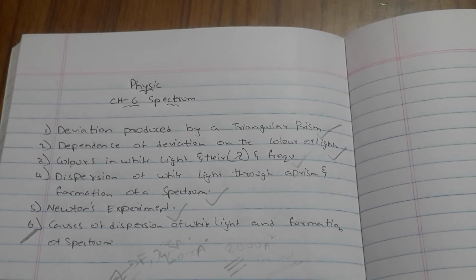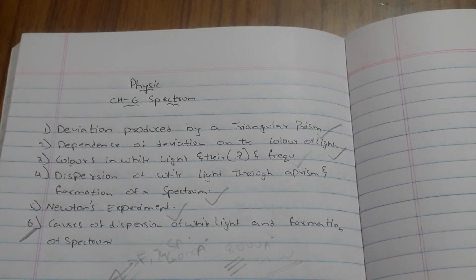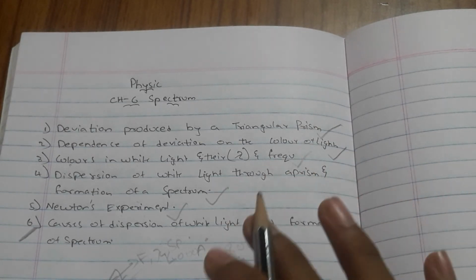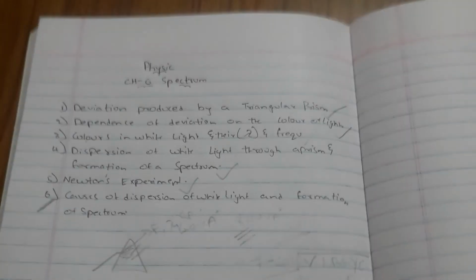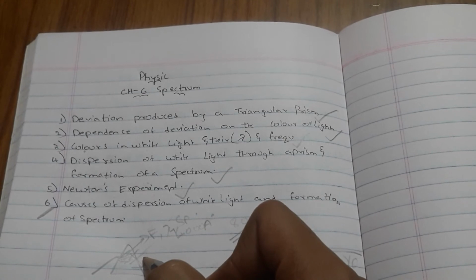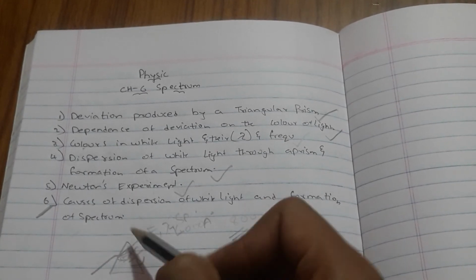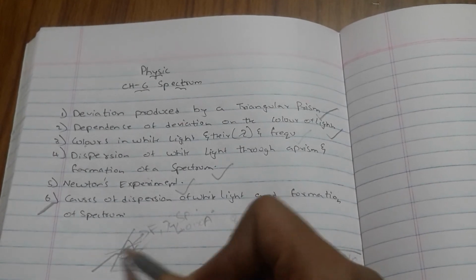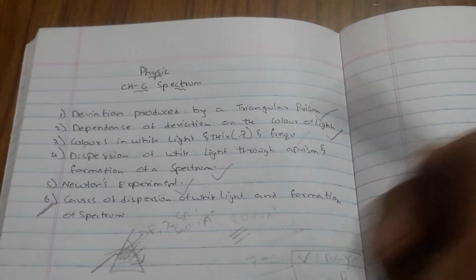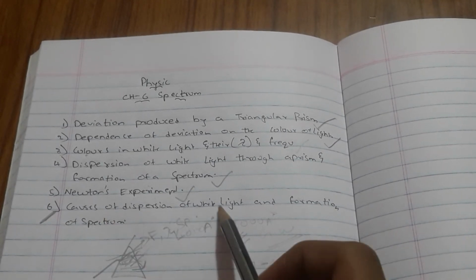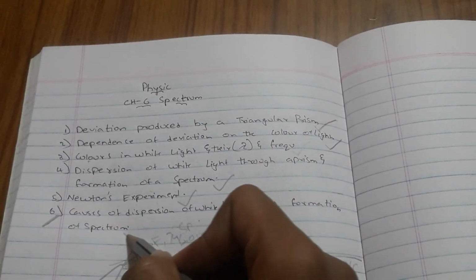After getting deviated through different angles, they only deviate towards the down part, that is towards the base. For example, when it strikes here, it does not move up, it moves towards the base. So that is about the causes of separation of white light and formation of a spectrum.